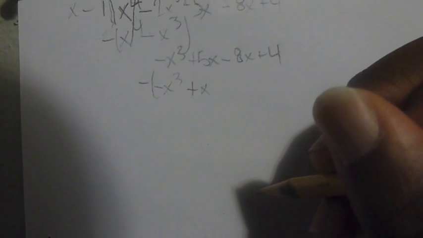To get that, negative x squared times x is negative x cubed, and we have a plus x squared.